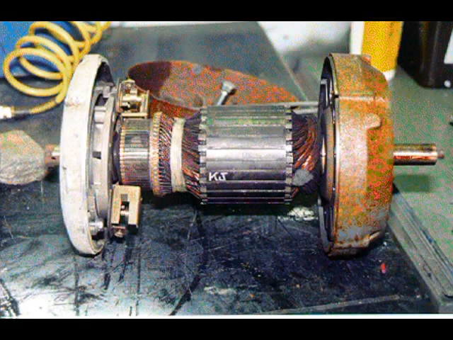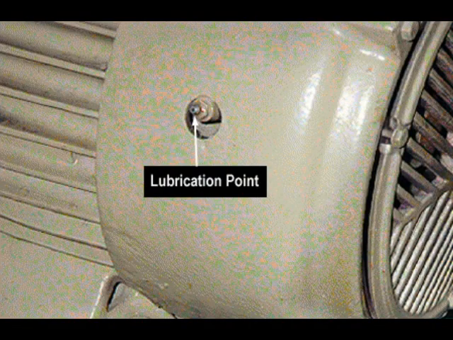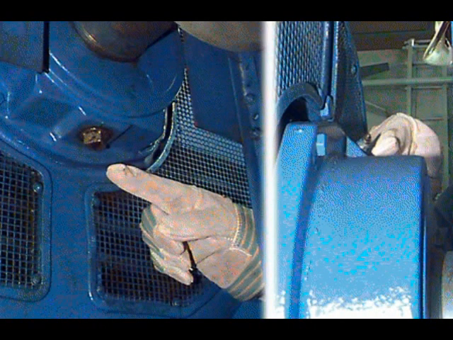If this happens, the motor will have to be taken apart and cleaned, either at the factory or by a qualified service representative. It is very important to properly lubricate pump motors to ensure reliable operation. Remember always, turn a pump off before applying lubricant. Motor bearings must be lubricated in strict accordance with manufacturer instructions.